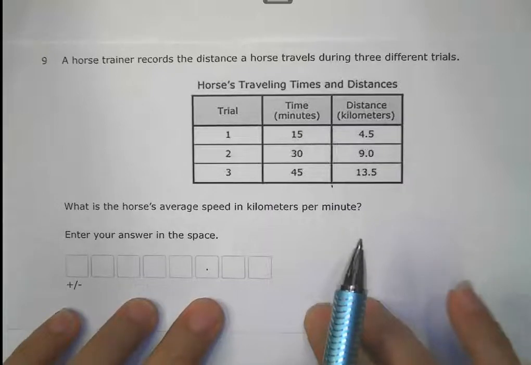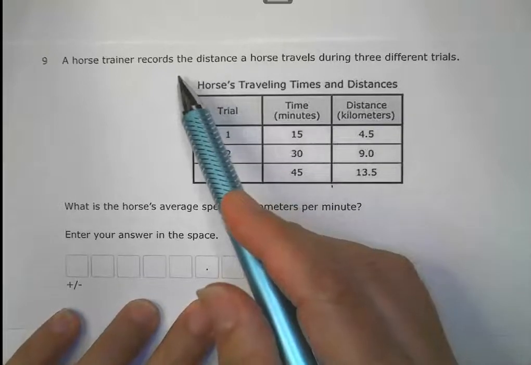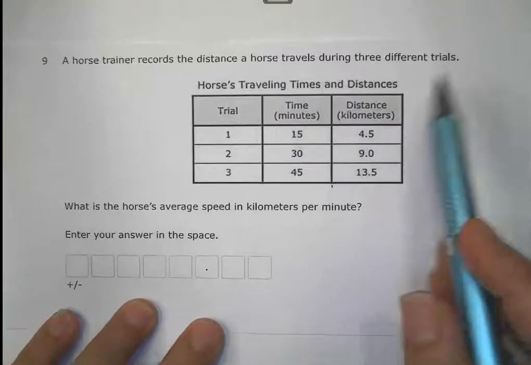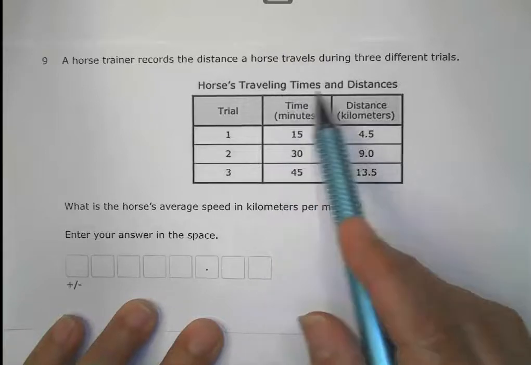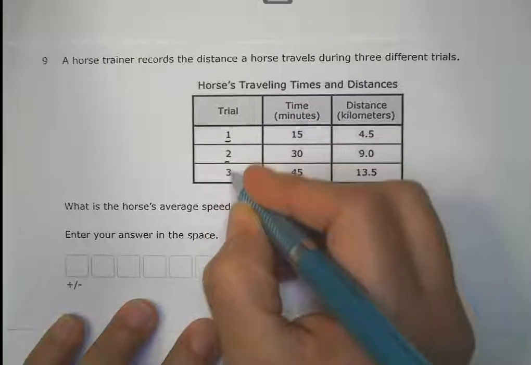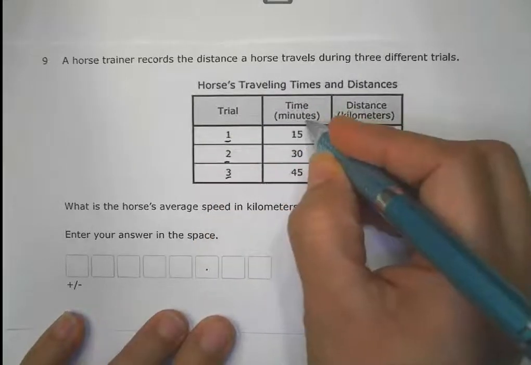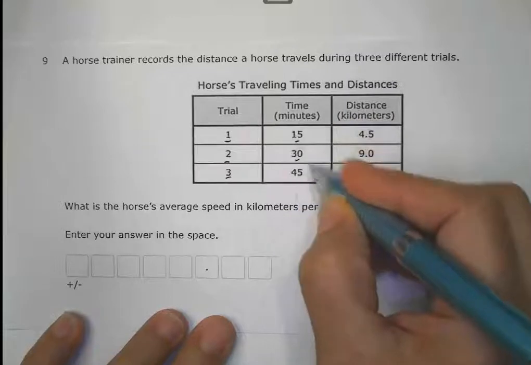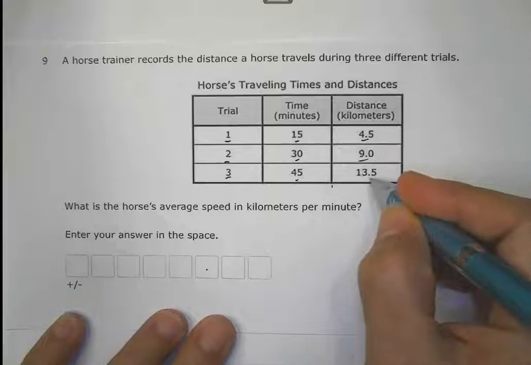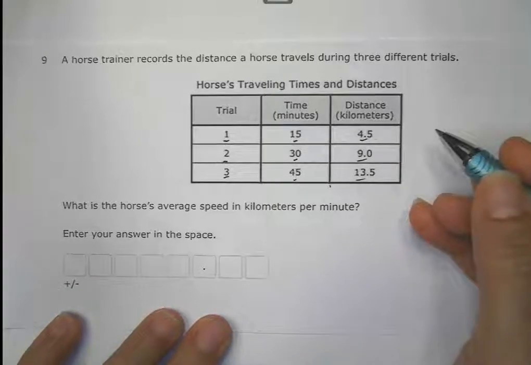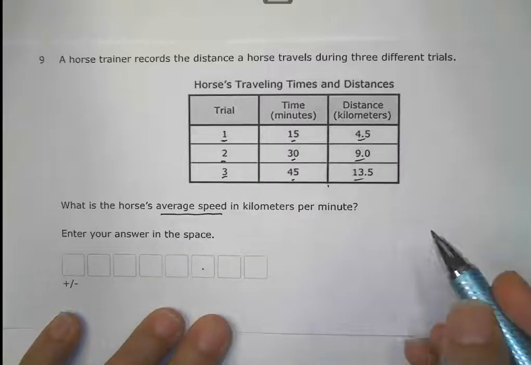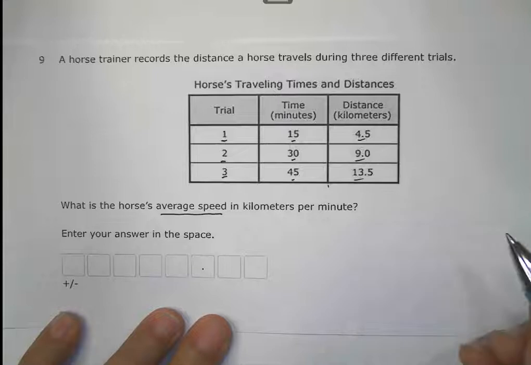It says a horse trainer records the distance a horse travels during 3 different trials. So here we have the horse's traveling time and distances. Here are the trials: trial 1, trial 2, and trial 3. Here we have the time in minutes: 15 minutes, 30 minutes, and 45 minutes. And then the distance traveled: 4.5, 9.0, 13.5. So the question itself is, what is the horse's average speed in kilometers per minute?